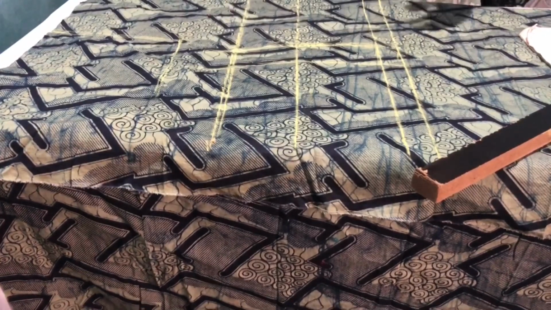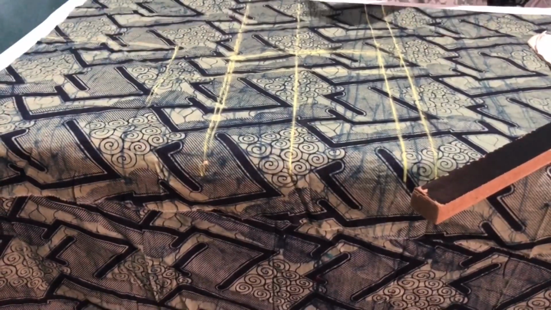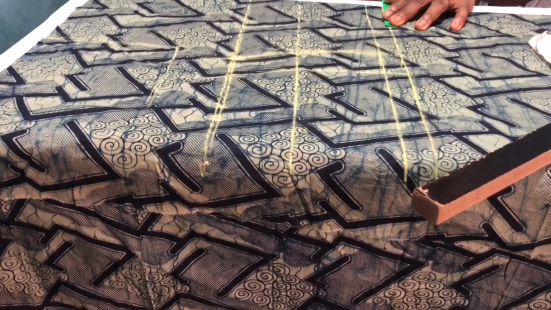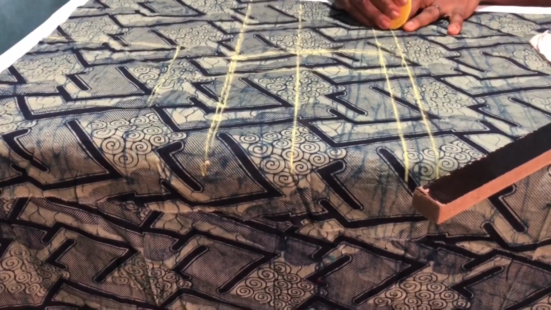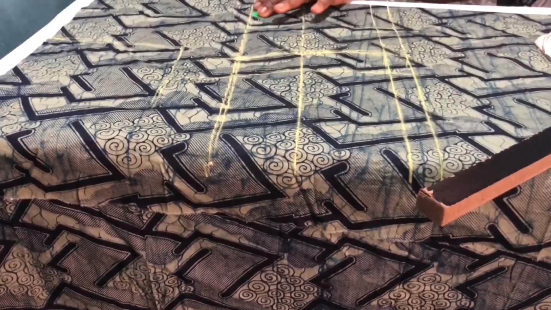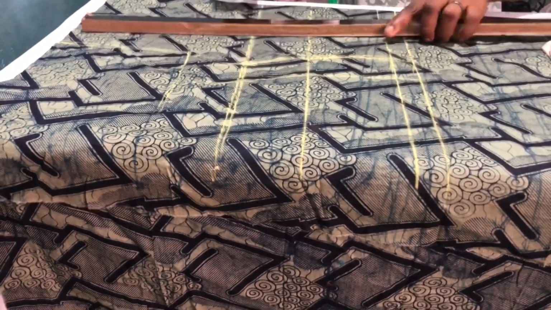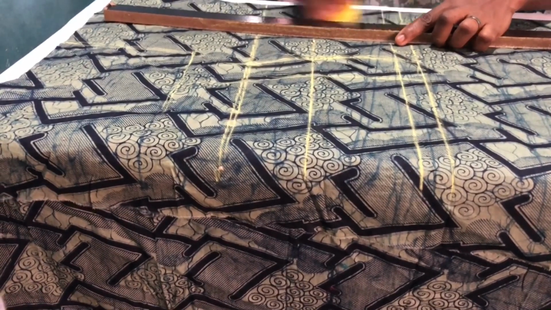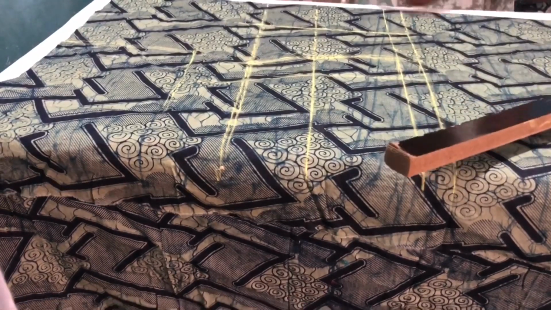So after that, now to do my straight bustier, I'll measure my nipple to nipple, which is 7. That is 7 divided by 2, that's 3.5. So I will chalk out 3.5 from my nipple point down to the half length, like so.